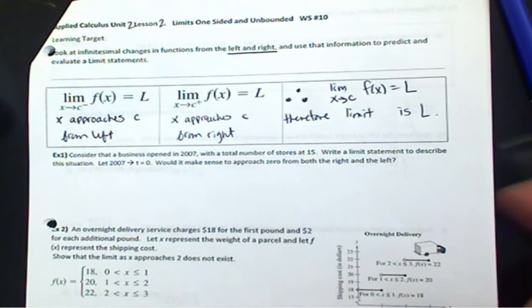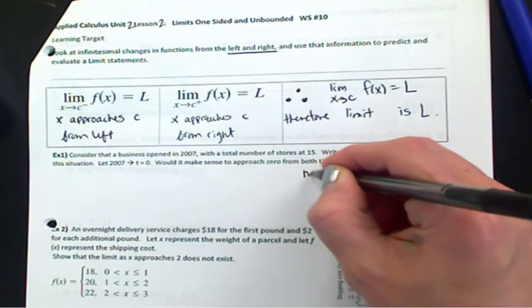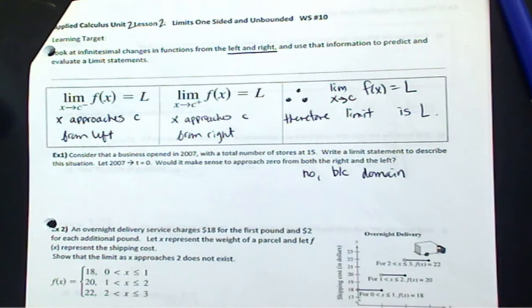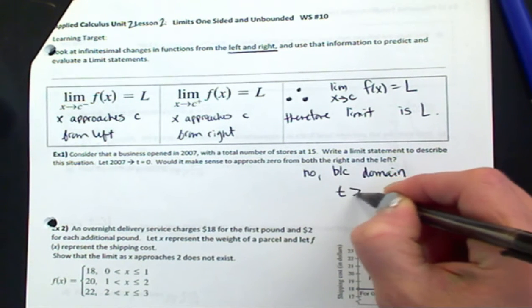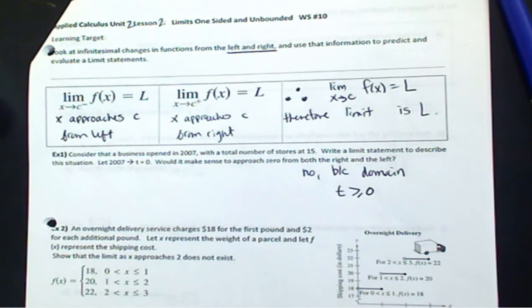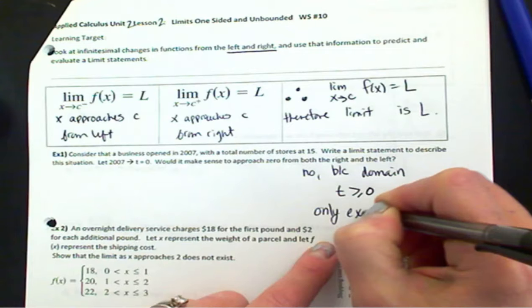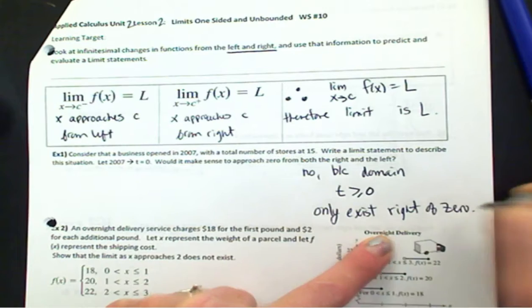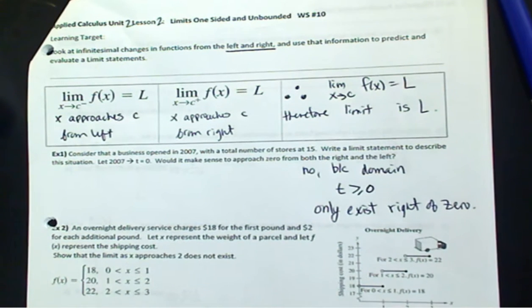Would it make sense to approach 0 from both sides? No. Because the domain, where that data starts, is time greater than or equal to 0. Notice that this only exists to the right of 0. So I need to have a way to only look at a function from one side. We don't always need both sides. Okay, so what would that limit statement look like?